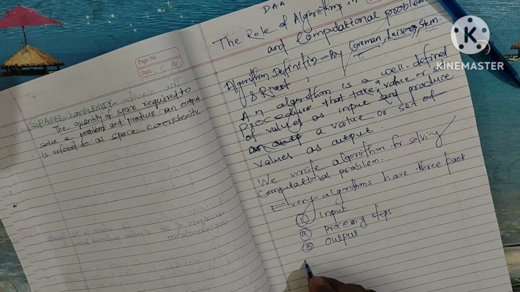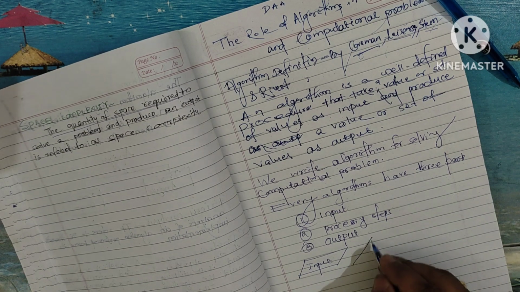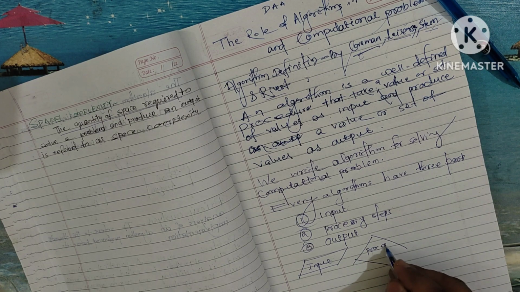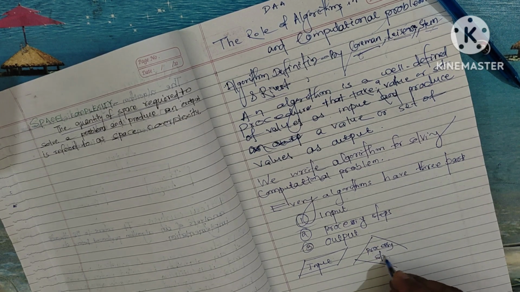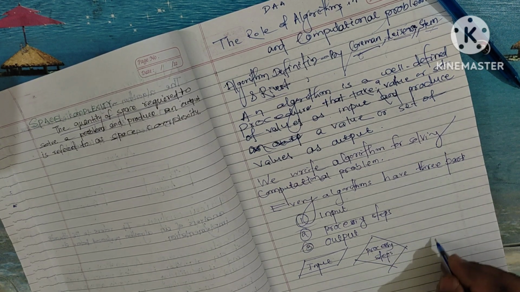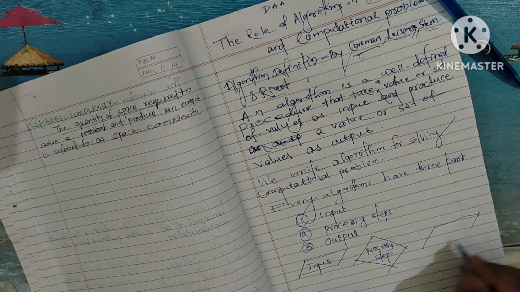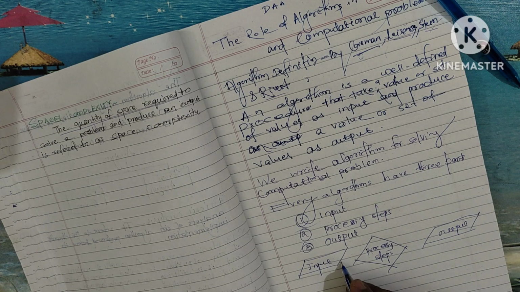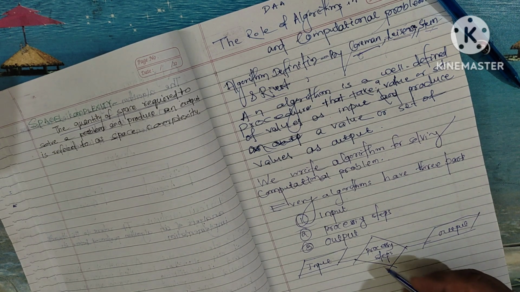So if you see in the diagram that we have seen here, this is input, this is certain processing steps, and this is output. So every input is bound with certain relation, that relation is called the processing steps.